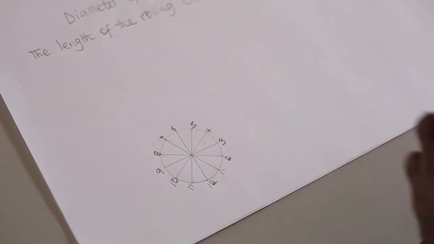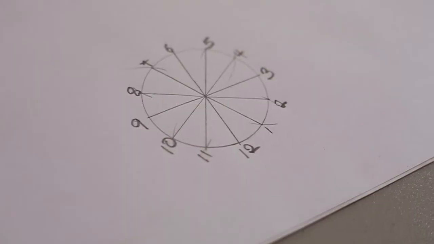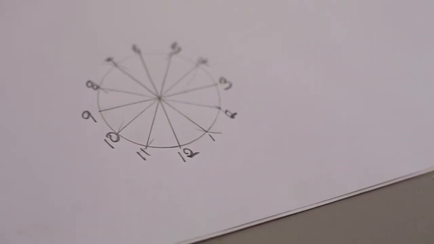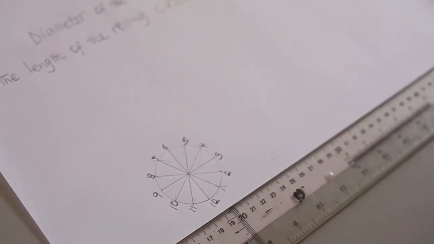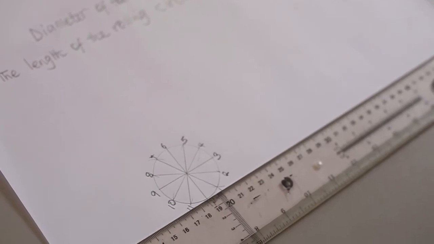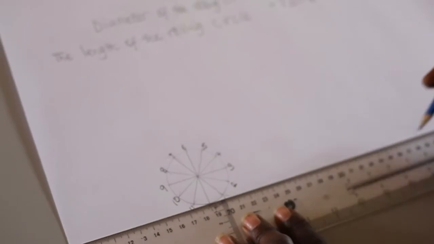Right, so we have divided our circle into 12 equal parts. The next step is to draw the length of the rolling circle. This is the rolling circle. We need a length; we have to draw it from point number 12. So let's first of all draw any straight line from 12.